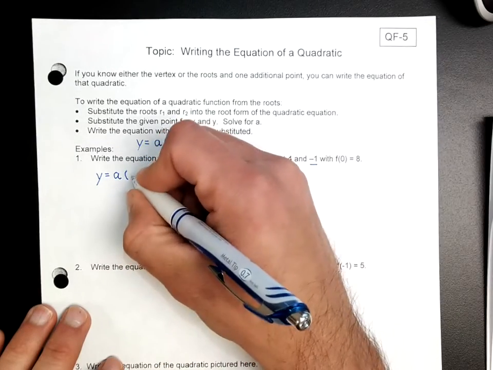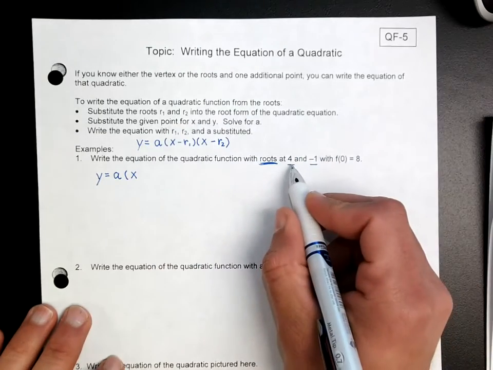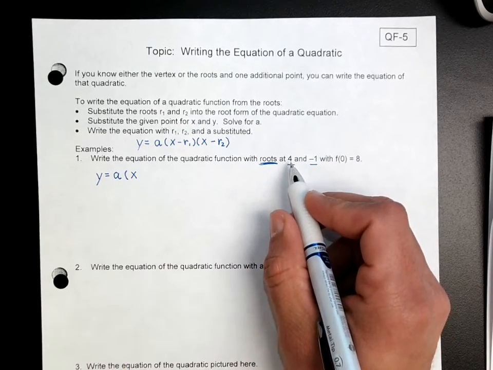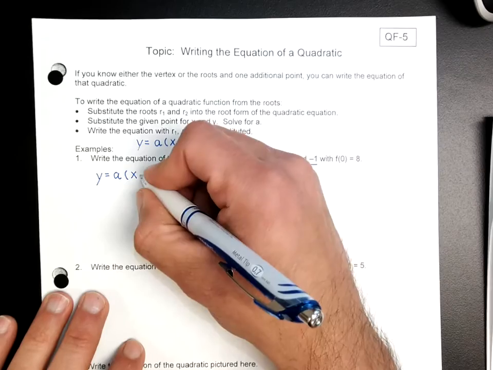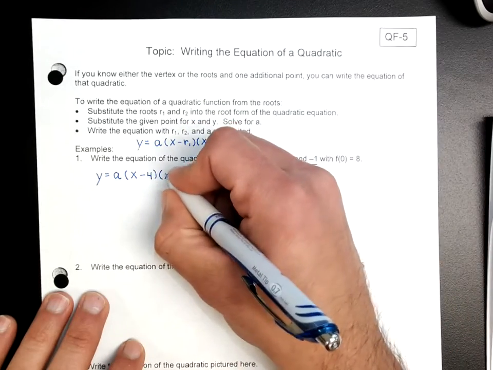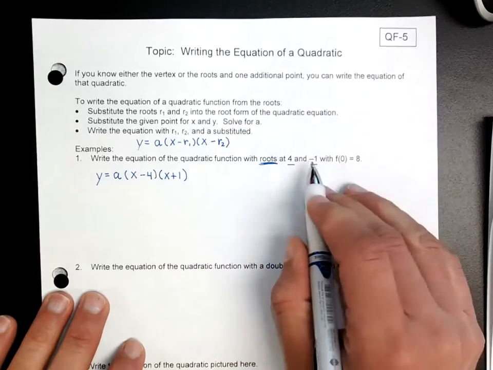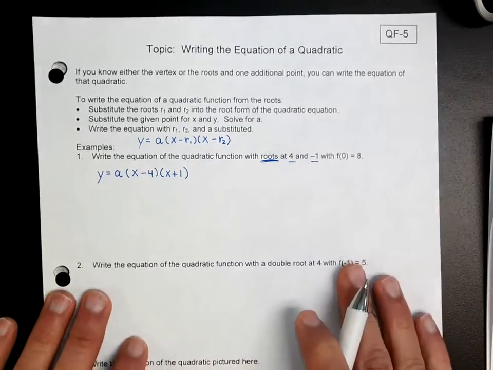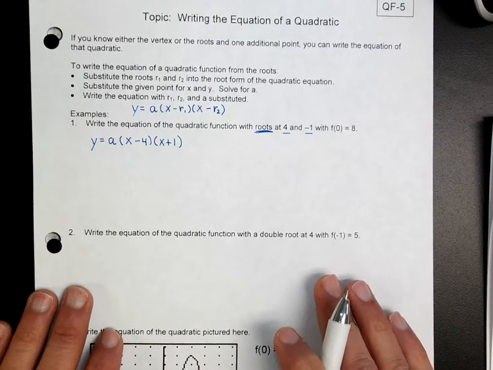Right, then we have x. Remember, the roots are going to be the opposite. So instead of writing 4, I'm going to write x minus 4. And this one's going to be x plus 1. Again, notice that I am taking the opposite of those two numbers. So that's what we have right here.